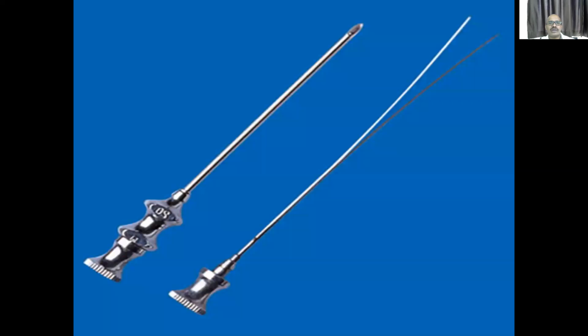So coming to the liver biopsy. Here you can see the liver biopsy needle very clearly. The needle is bifid. Here this is a stylet, and this is the needle which is bifid.